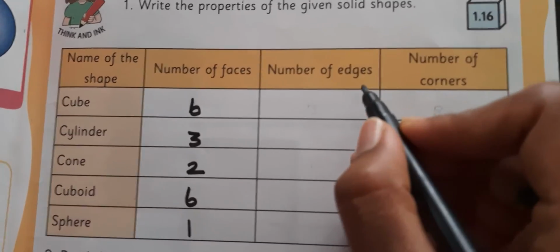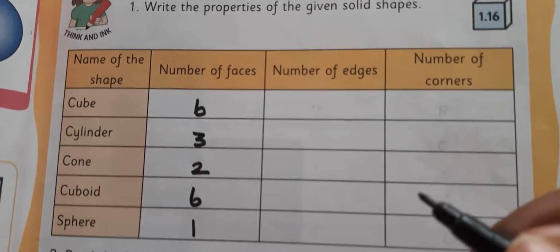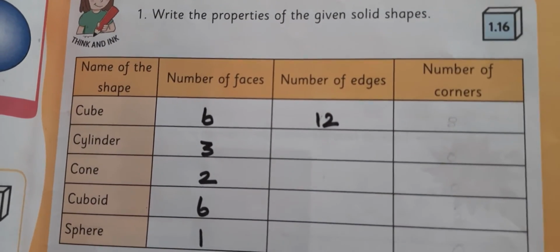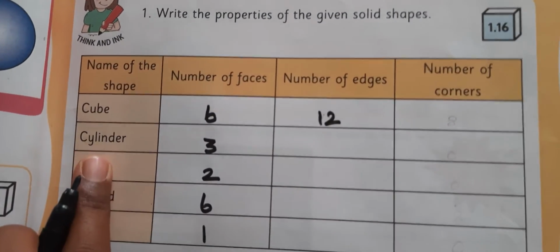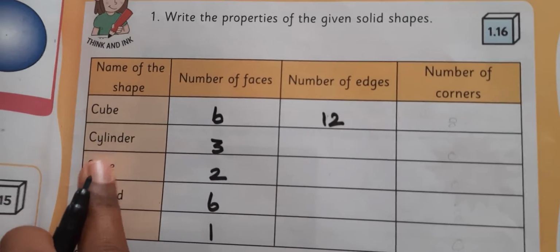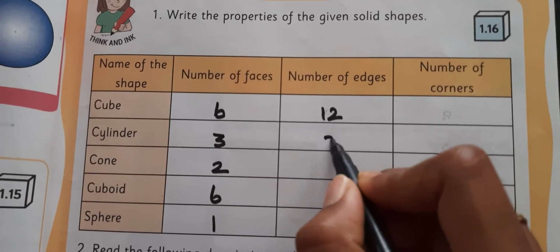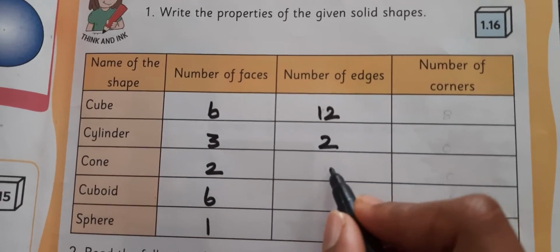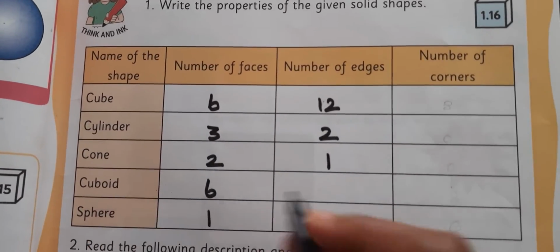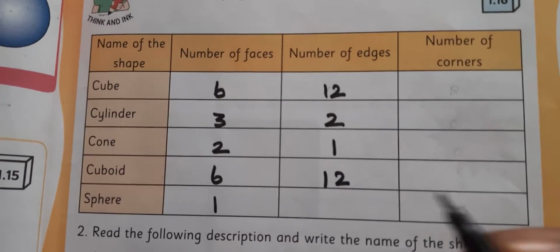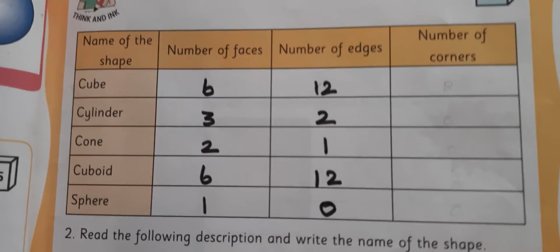Okay. Number of edges. Number of edges means? Yes, very good. 12. Number of edges is 12. Cylinder. Cylinder have how many edges? 2 edges. I mean 2 curved. Cone. Only 1. Cuboid. 12. Sphere. No.